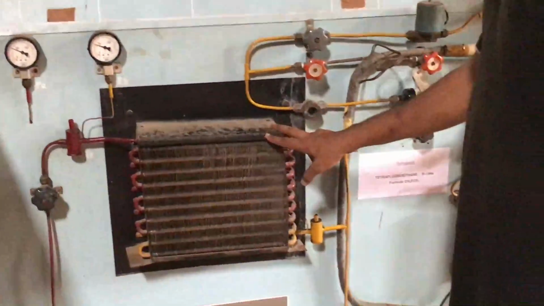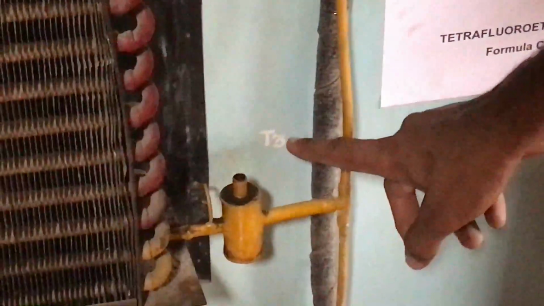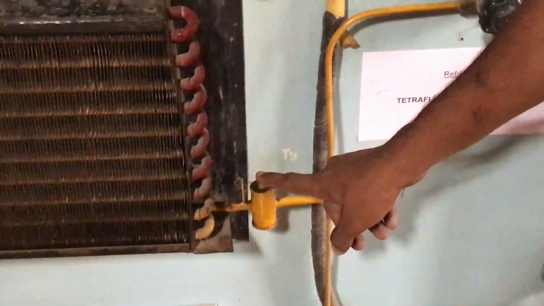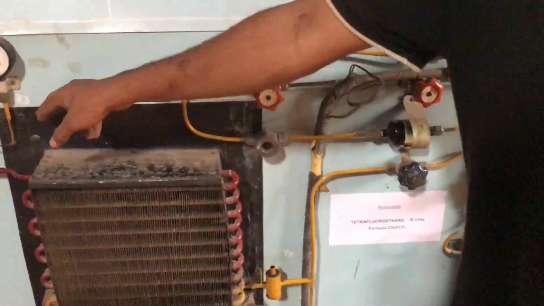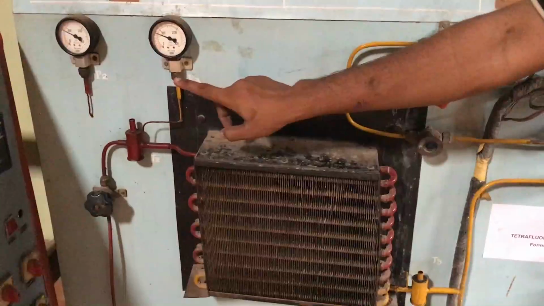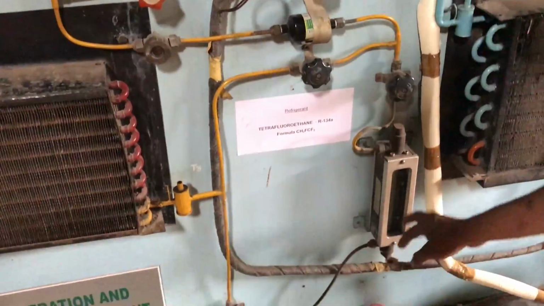Then after the condenser, we will be measuring the temperature by using this port here. This is denoted as T3. We will be keeping a thermometer here to get the temperature, and the pressure can be obtained from this dial, which is denoted by P3. Then after that, it flows through this mass flow rate meter.